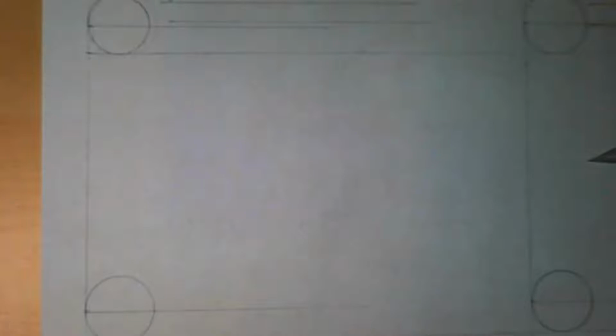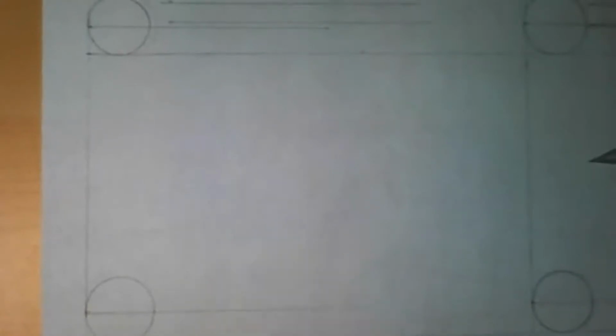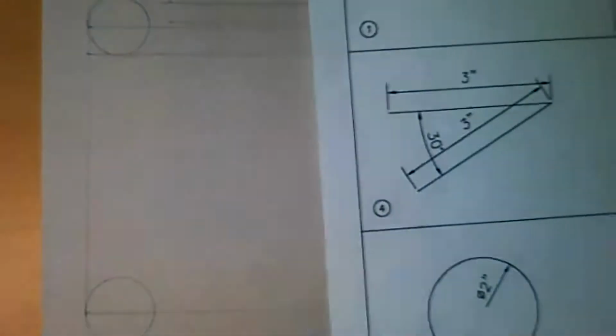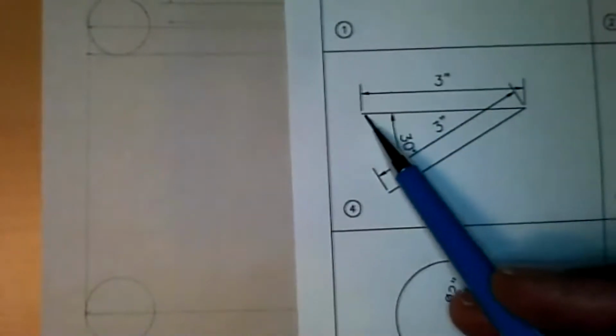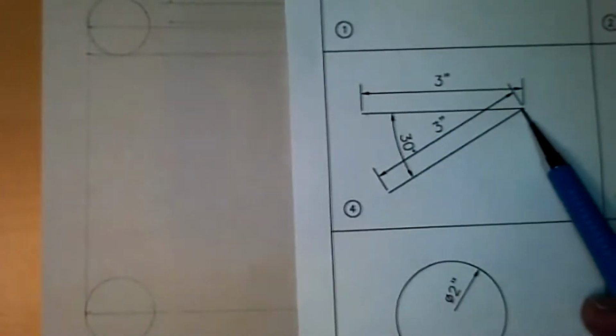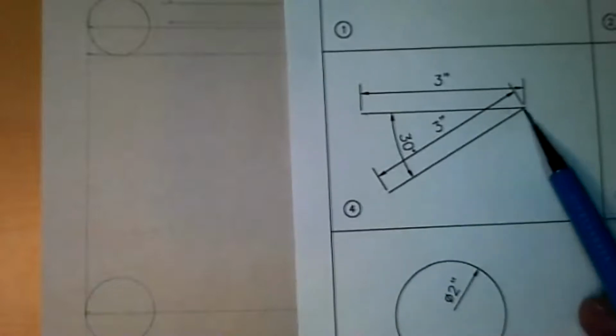All right, here we are in box number 4. We're going to be making a horizontal line that's going to be 3 inches in length, and then we're going to make a 30-degree angled line, also 3 inches in length.